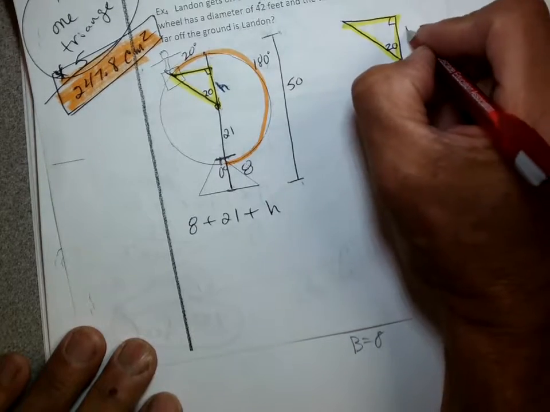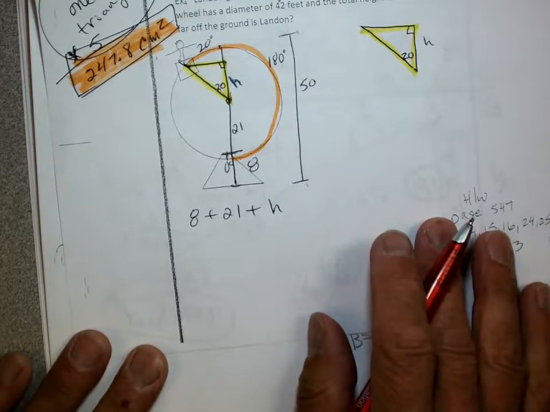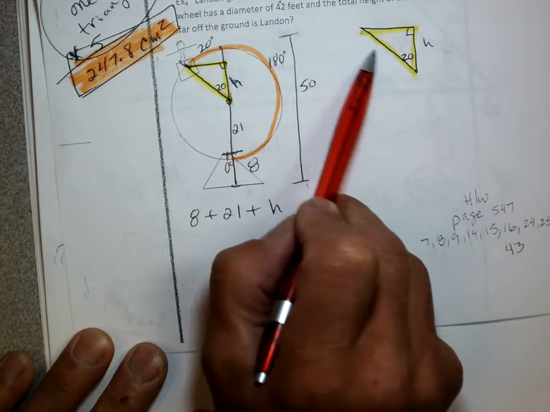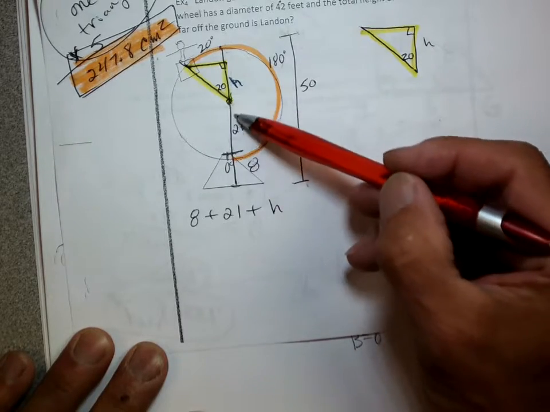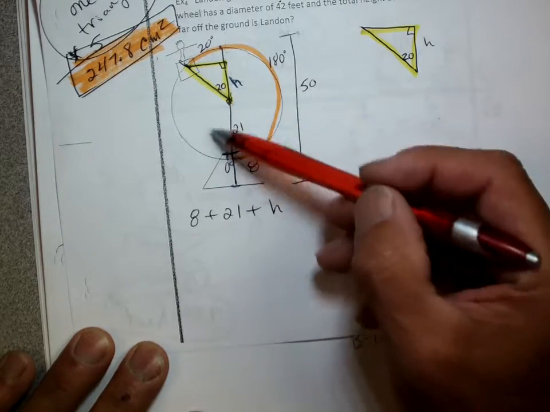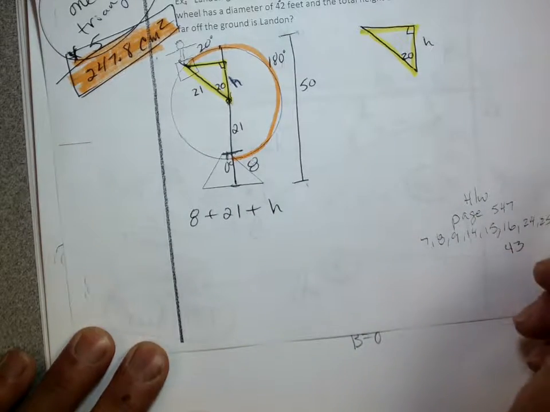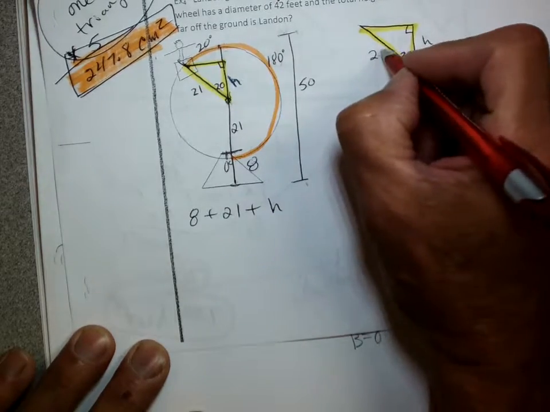I need H. Okay? Now, I know this length. It's like a clock. If this is the radius of 21, it's like a clock. If this is 21, this also has to be 21, right? Like the radius of a clock. Okay, that has to be 21.